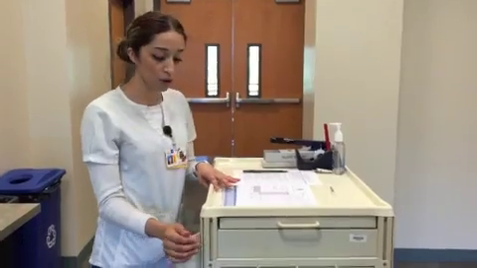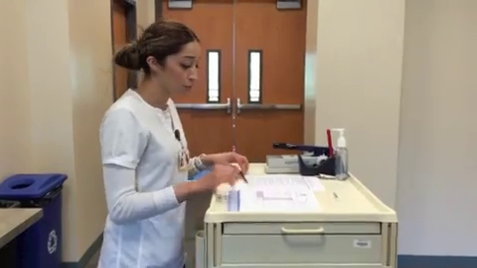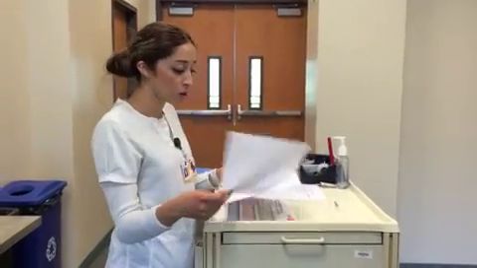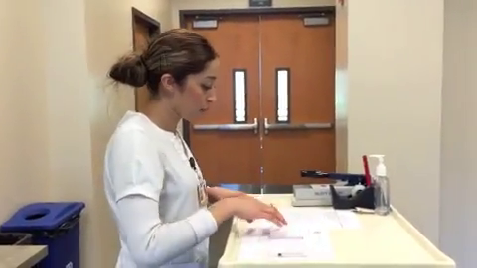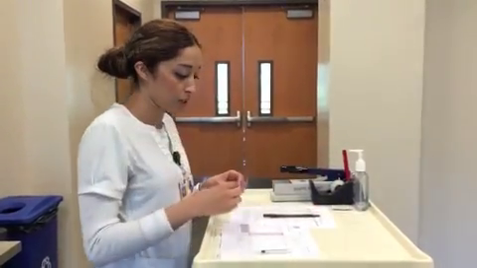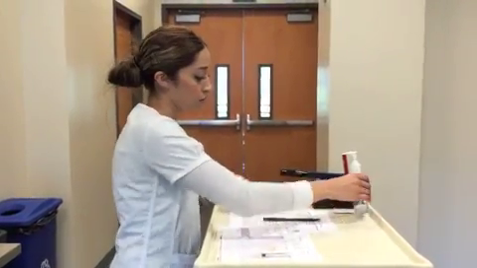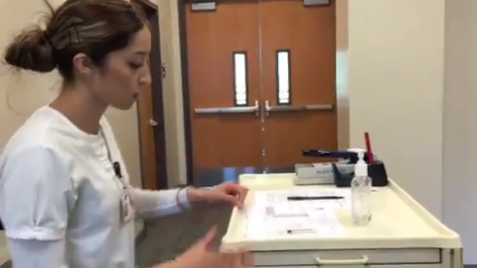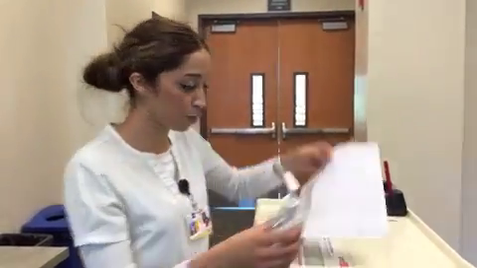And before you leave the cart, you want to make sure you lock your cart. And you're going to bring your MAR in with you. You're going to bring the medication. You're going to take another alcohol pad. And we go to the patient's room.